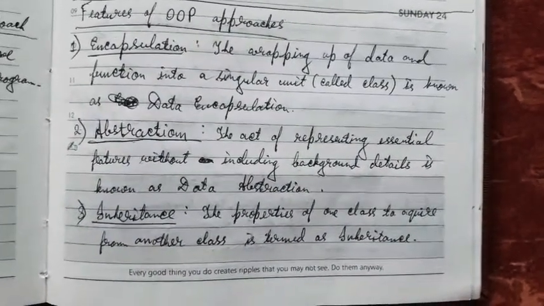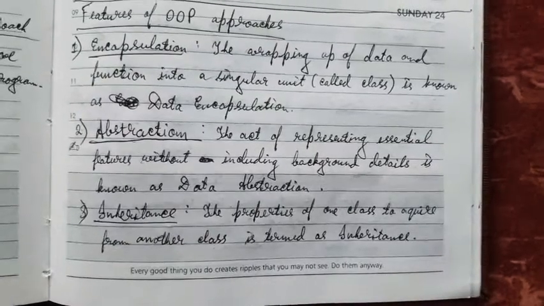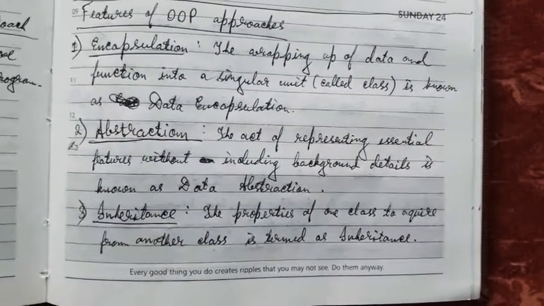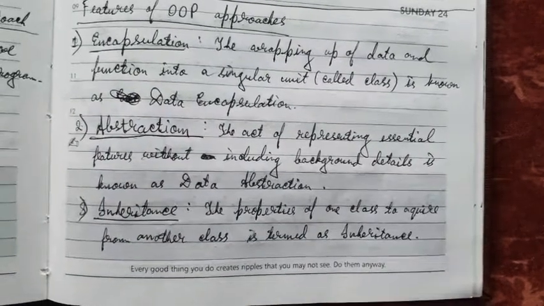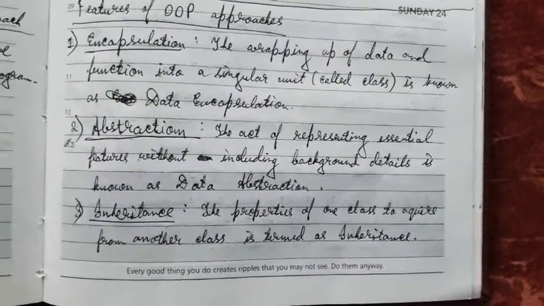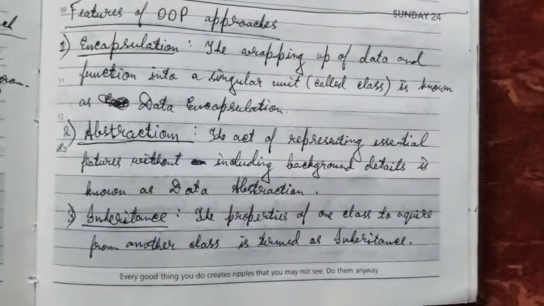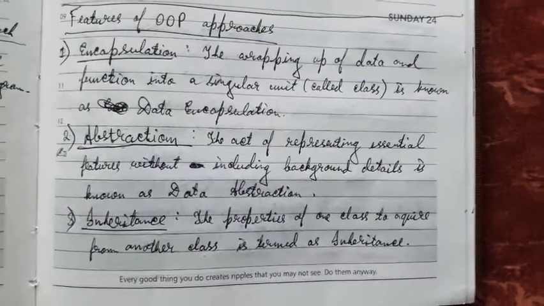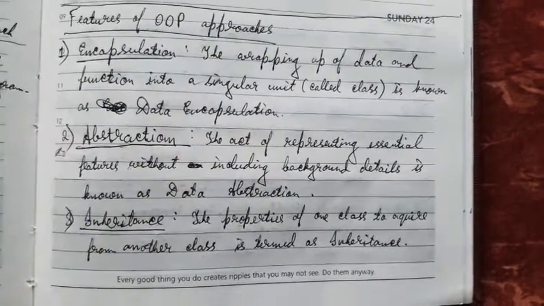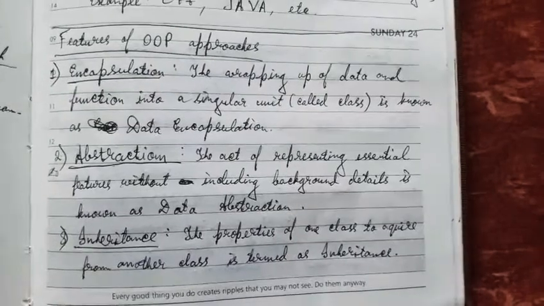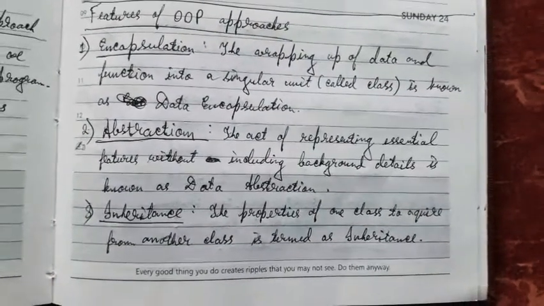What is encapsulation? Encapsulation is the wrapping up of data and functions into a singular unit called class. So the data and functions that are available in the program, we wrap them up into a singular unit called class, which means under class we declare the data and functions.